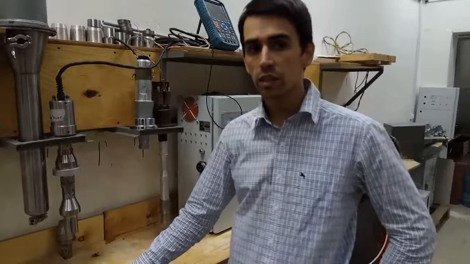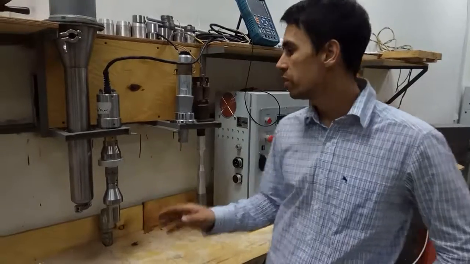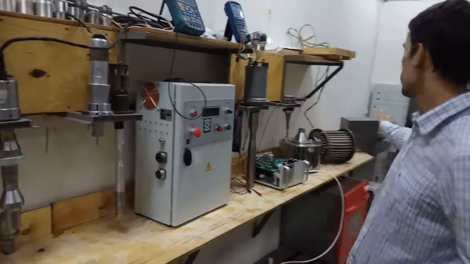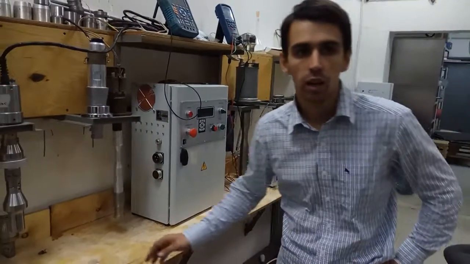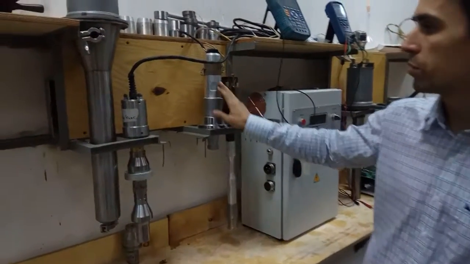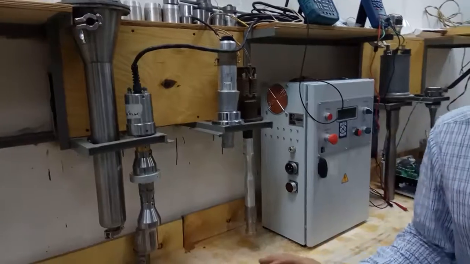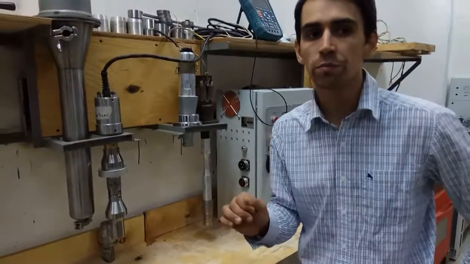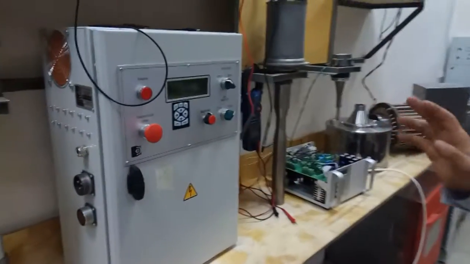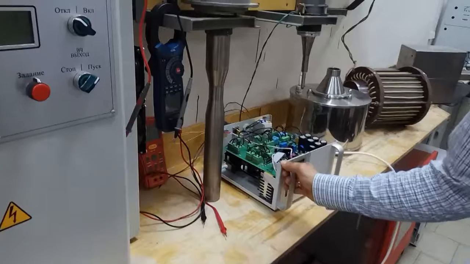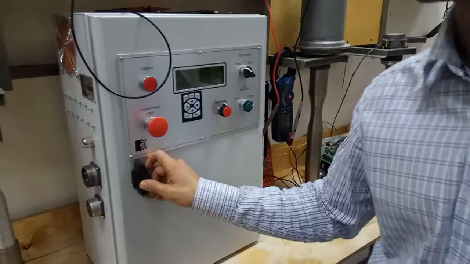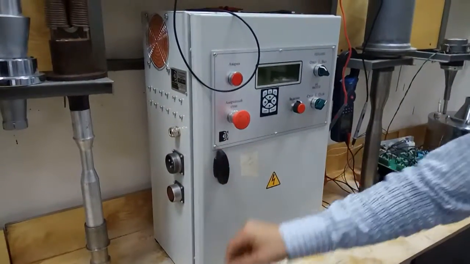The first and main is the ultrasonic emitter. There are several types of emitter. This is a bar type of emitter, and there is a shell type of emitter. Also, there are different types of engine, magnetostrictive and piezoceramic. The second element is an ultrasonic generator. Here we can see two types of generator. This is a small power, 2 kilowatt, and high power, up to 12 kilowatt.